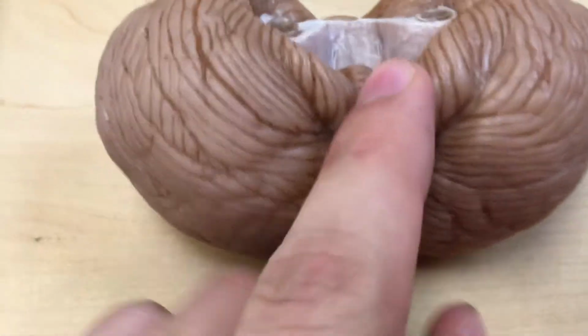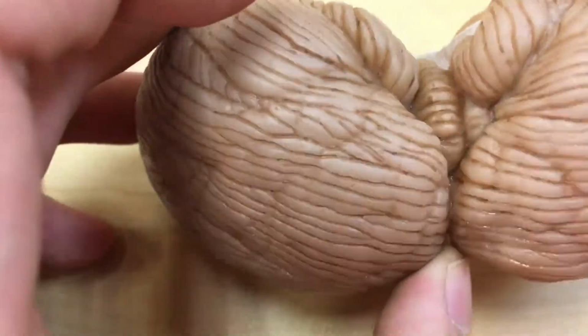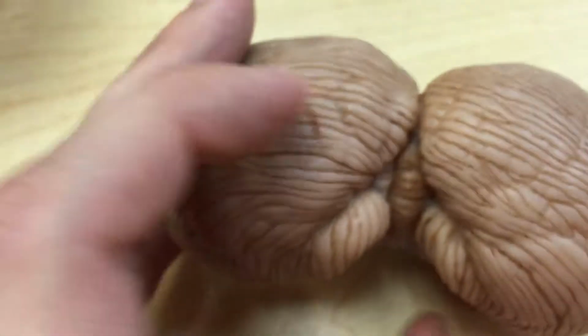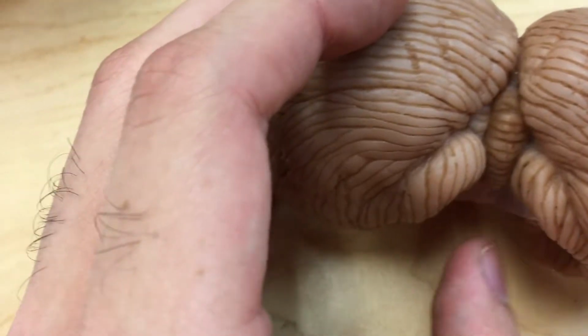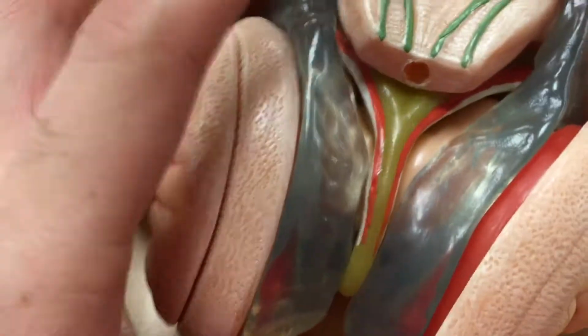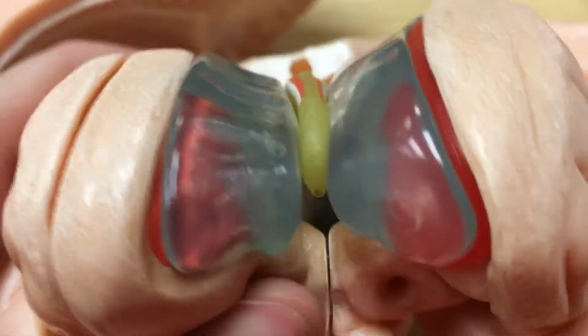So here we have the vermis, and the two tonsils of the cerebellum. And if you split this in half, you can see the arbor vitae. Under the corpus callosum, we have the fornix, and the fornix connects to the hippocampus.